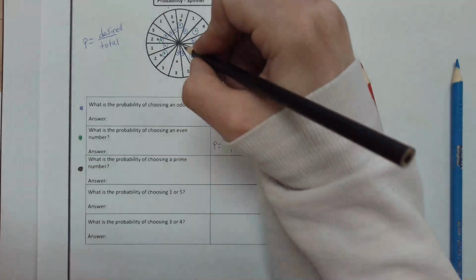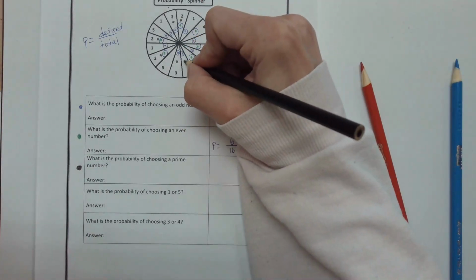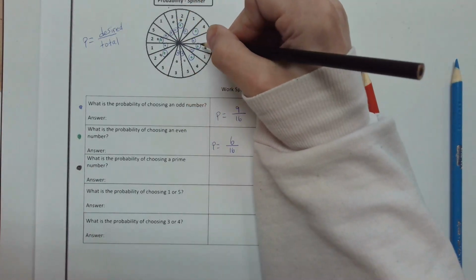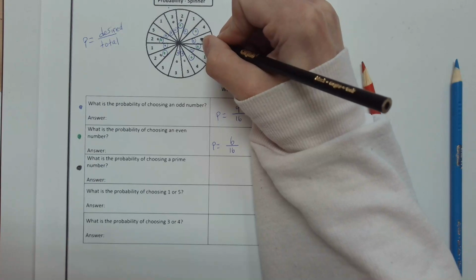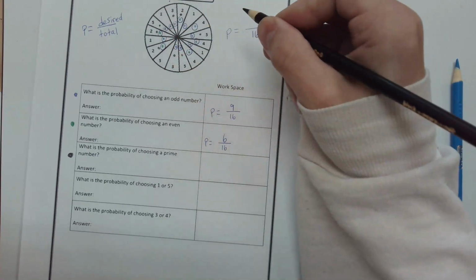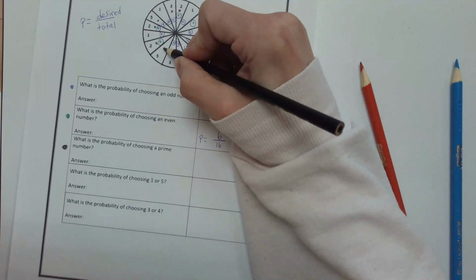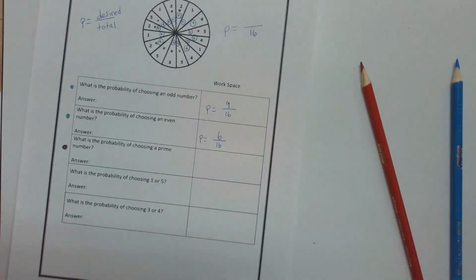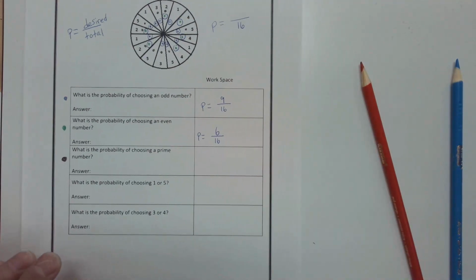Next we have 5 is our next prime number. And those are all of our primes for this spinner.